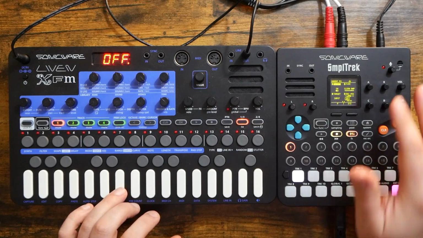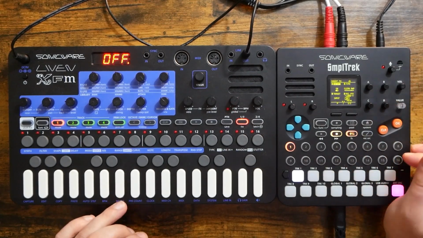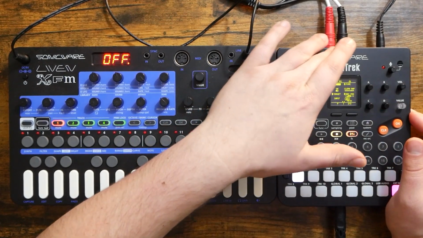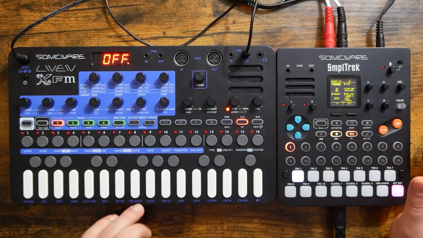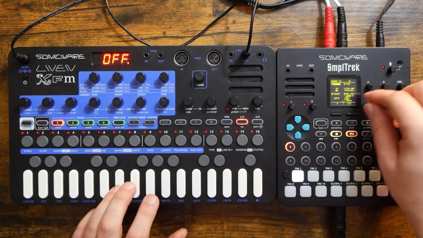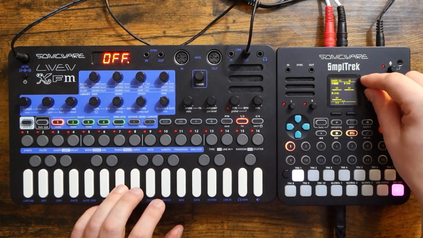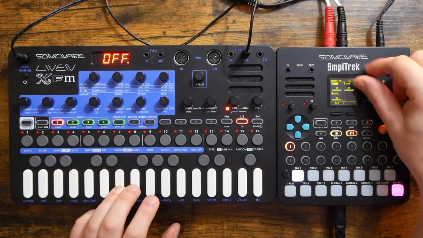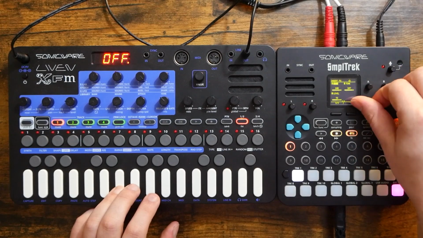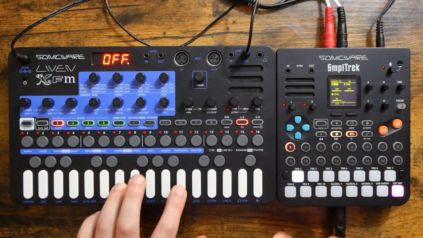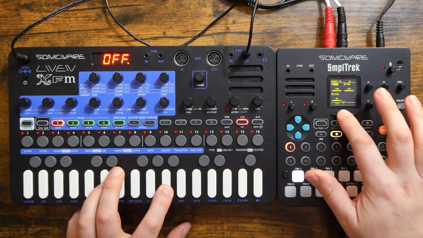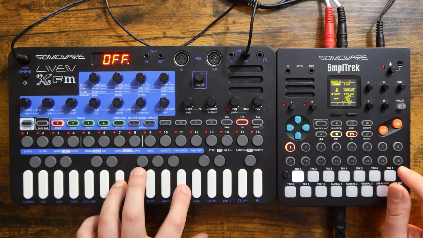Now we're into the amp section, which is super cool because you can plug a guitar directly into this. So here we have a clean amp with gain, tone, and level controls. Now we have a crunchy amp.